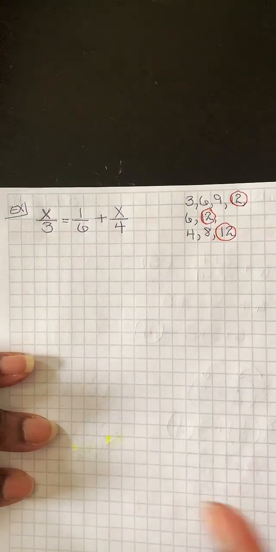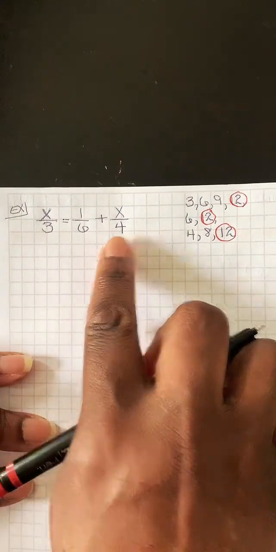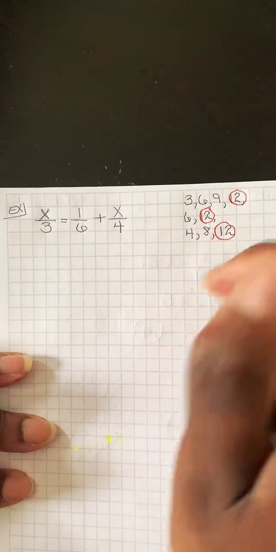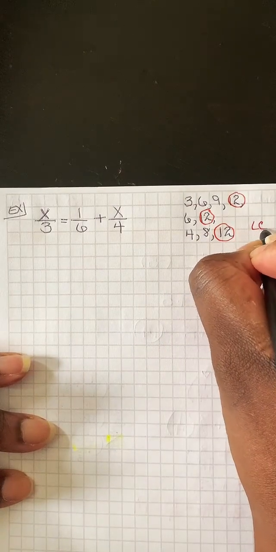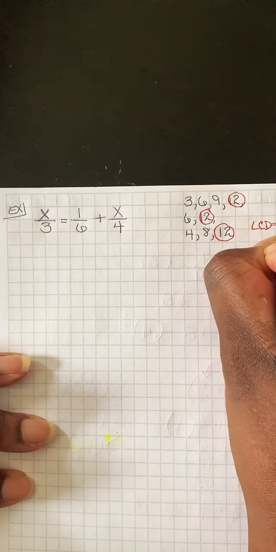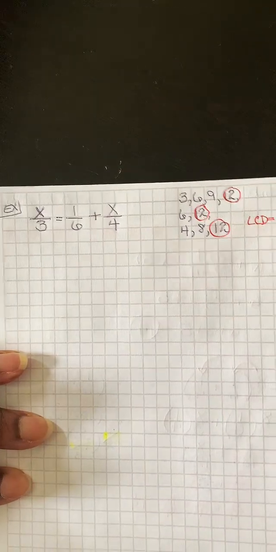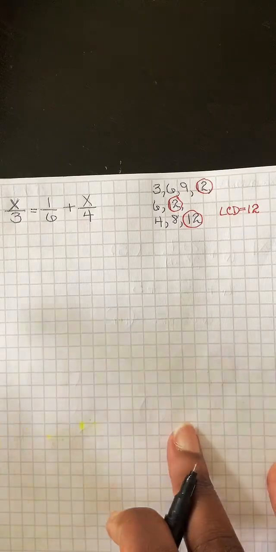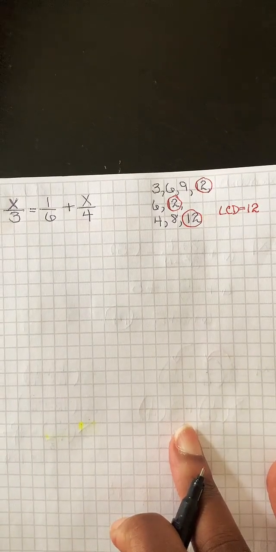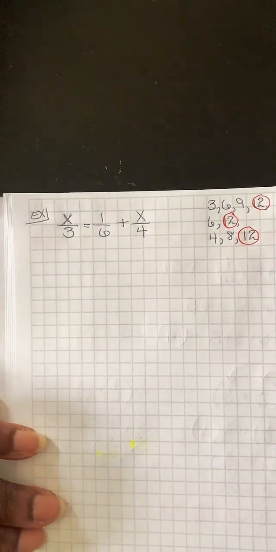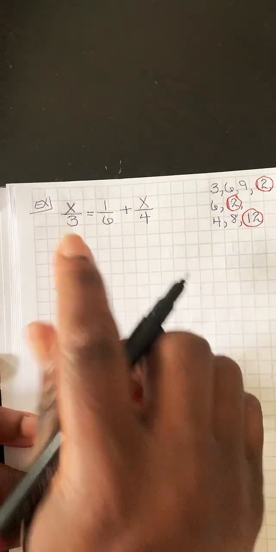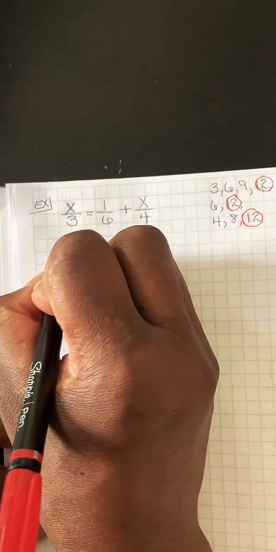So we need for these denominators to equal 12. Okay? So now, through multiplication, how do I make this 3 into a 12?